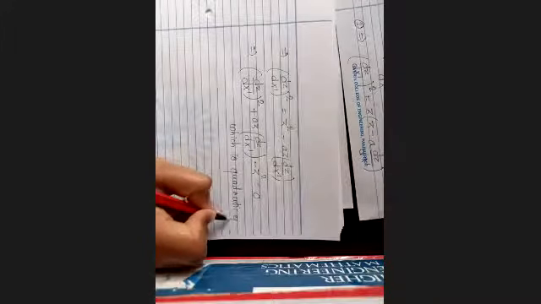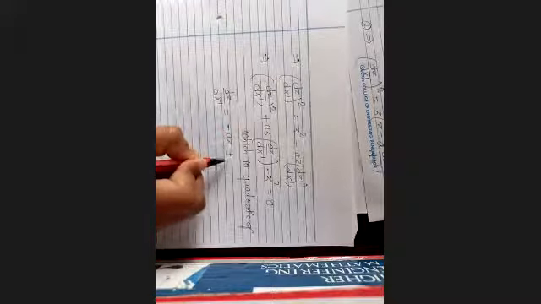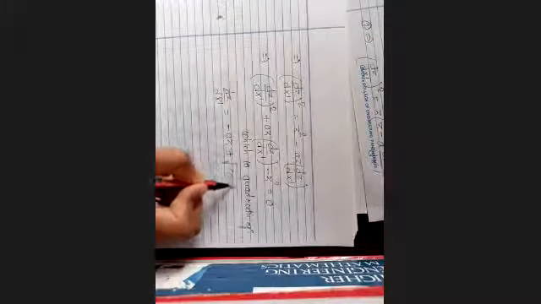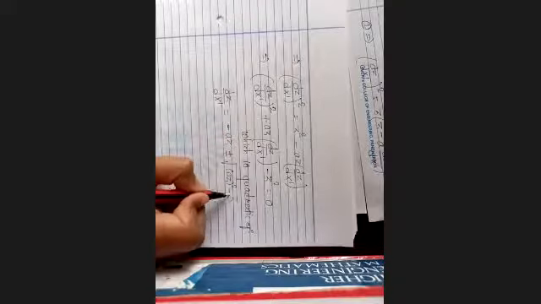To find the roots, this is quadratic in dz by dX dash. Use the formula minus b plus or minus root b square minus 4ac upon 2a, where a is 1, c is minus z square.